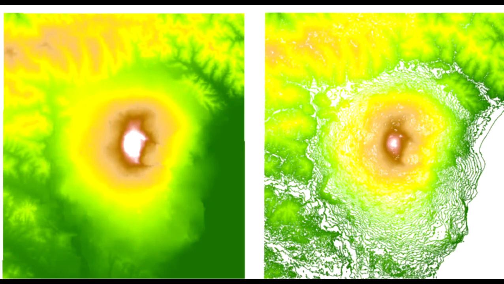Now we're going to use the vector data model as a way to illustrate, represent, or visualize the surface of Mount Etna. Over on the left-hand side is the DEM that we just produced from the raster data model video. And over here on the right is what we call an isoline map. It's the most common way to show change in the vector data model. In this case, we're going to call them contour lines because we're referring to elevation.